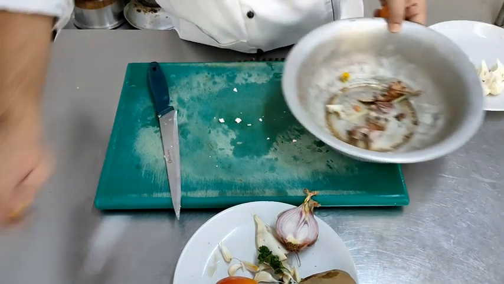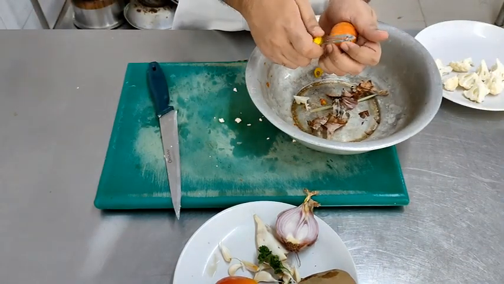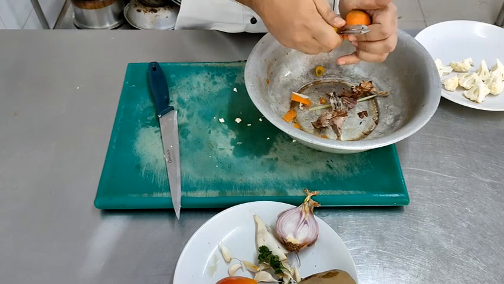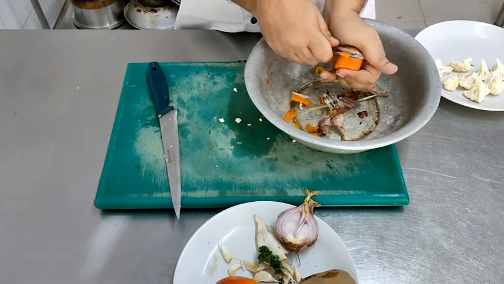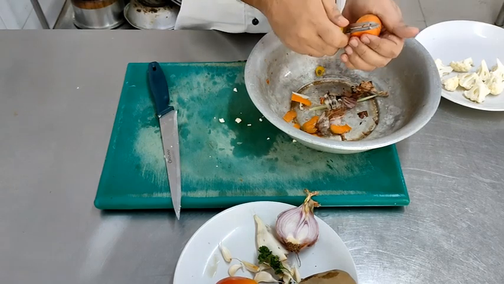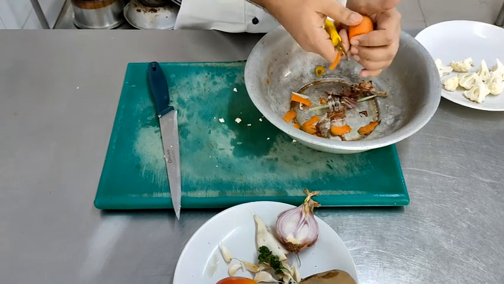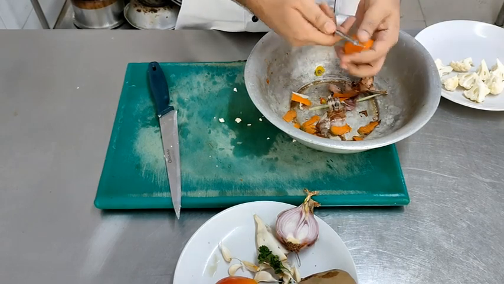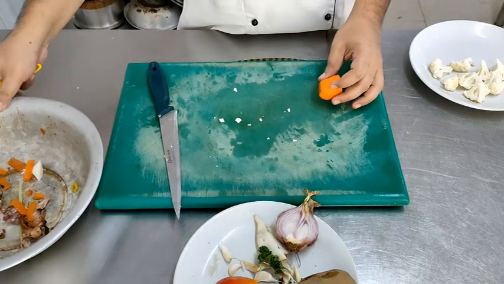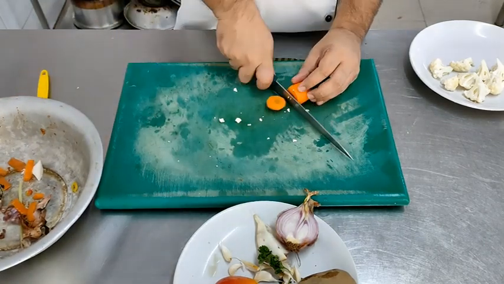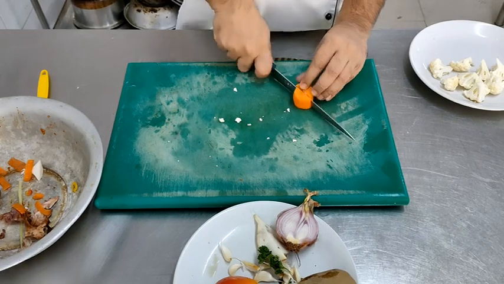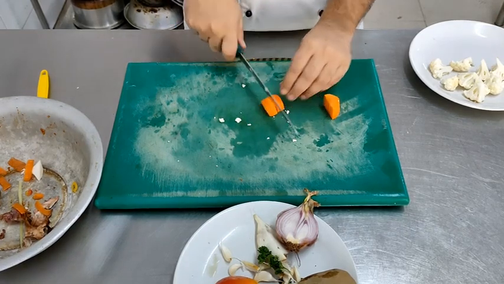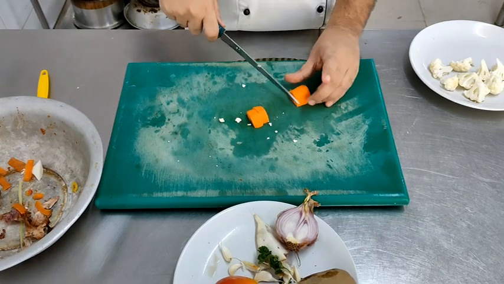Carrot to be peeled, and then it will be cut into nice cubes. Unlike the soup, everything was going to be pureed, so we were not very particular about the size, but here the vegetables will be seen, so it has to be cut into nice presentable cubes. You can see I am taking extra effort for cutting of vegetables which were not there for the soup.